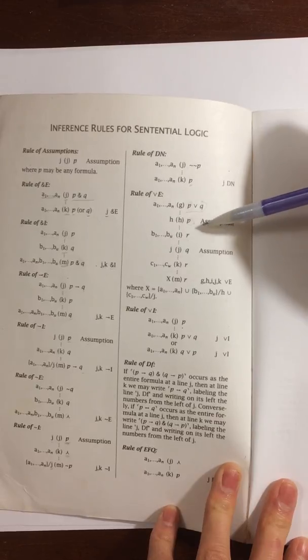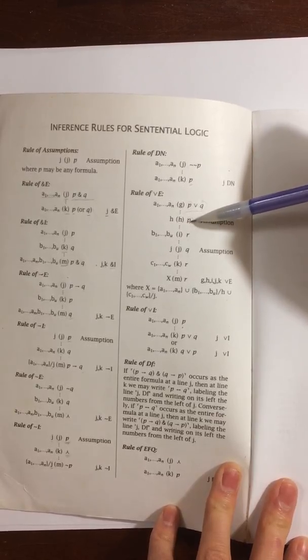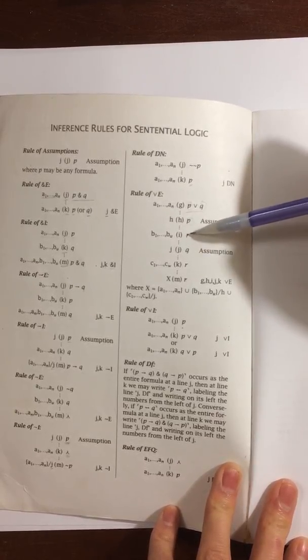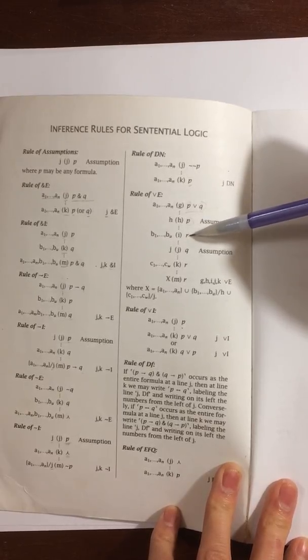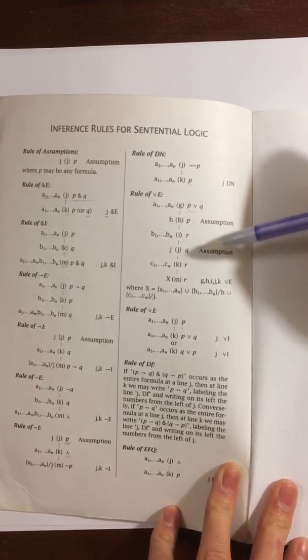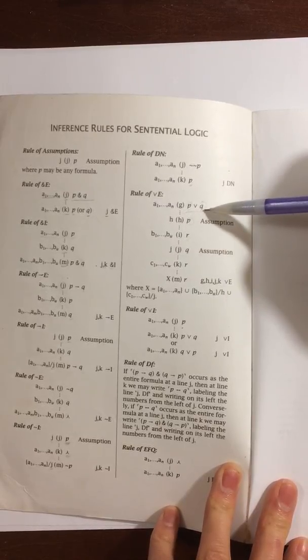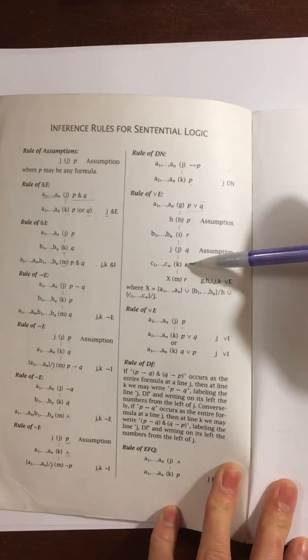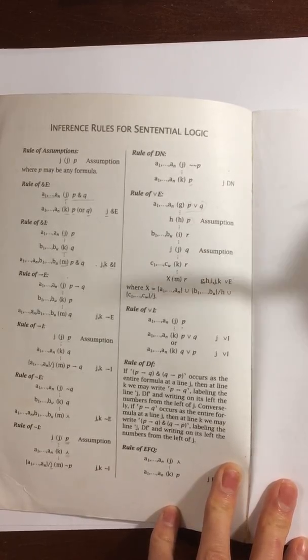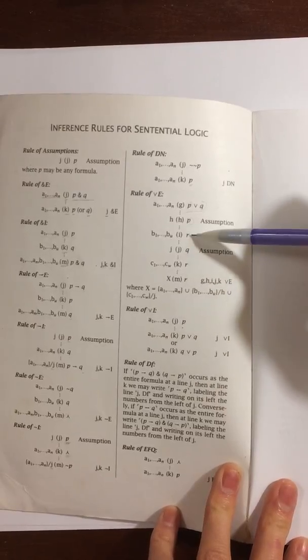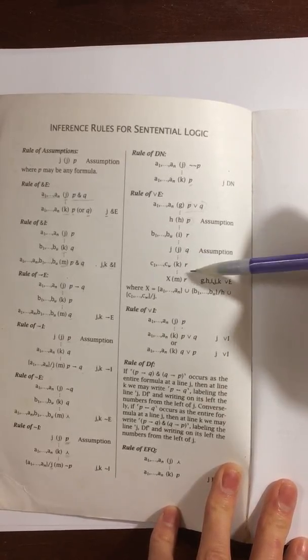The second is the assumption of the first disjunct, sorry. The third is the target formula. The fourth is the second assumption of the second disjunct, and then the second time that you've arrived at the same target formula. Remember that these two formulas must be the same.